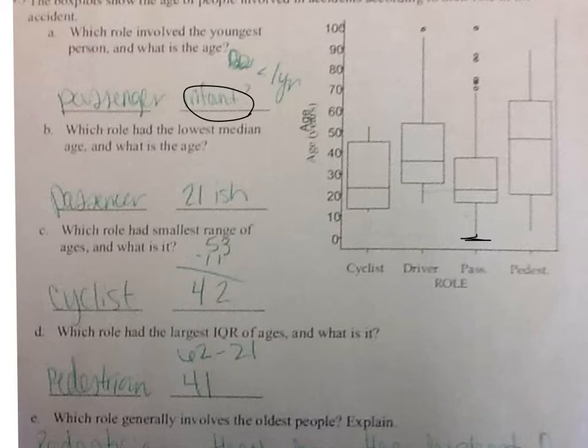The lowest median, remember that bar in the middle is your median. So cyclists and passengers are pretty close together, but it looks like passengers are just a little bit lower, maybe 21, 22, somewhere around there. Smallest range would be the overall from top to bottom. So that looks like it's cyclists. I might estimate that to be 53, 54, whatever you said. This one, maybe like 11 or 12.